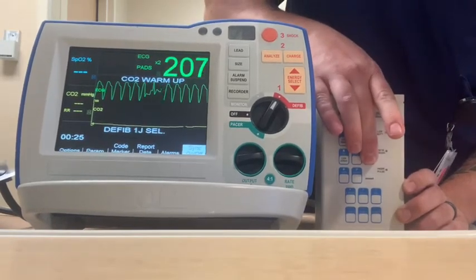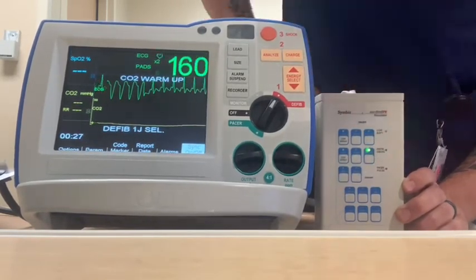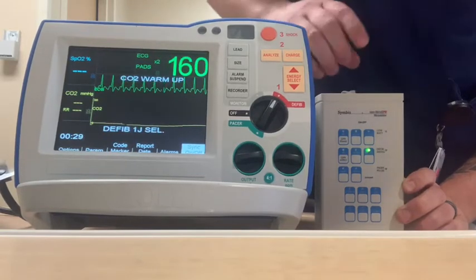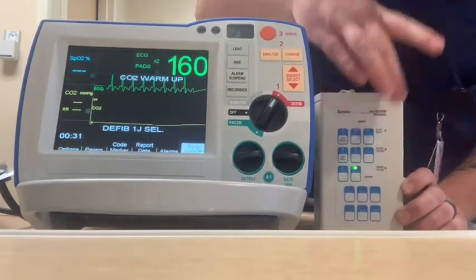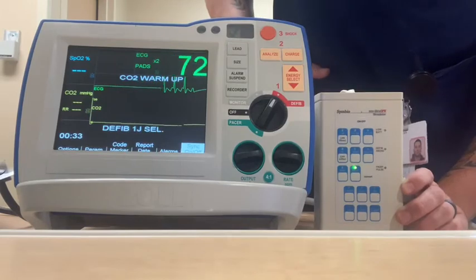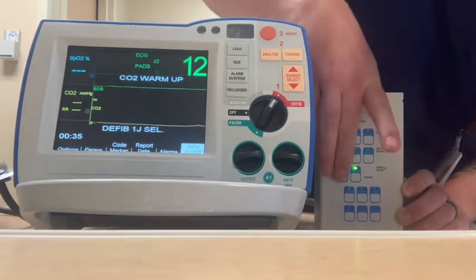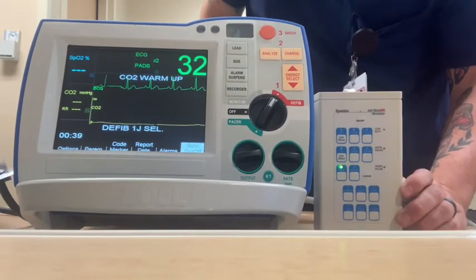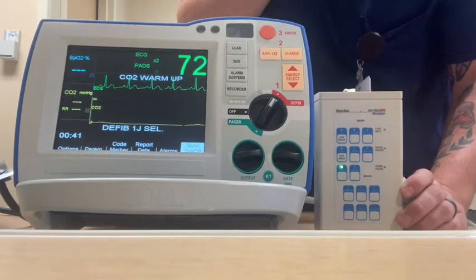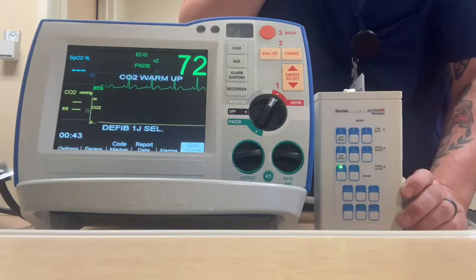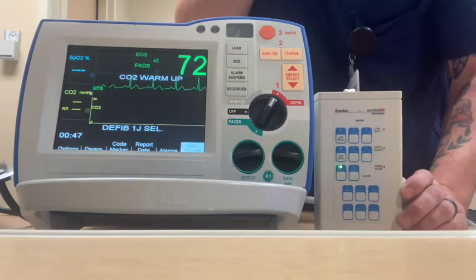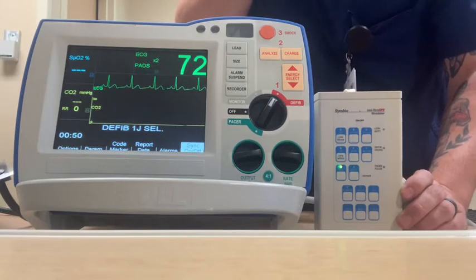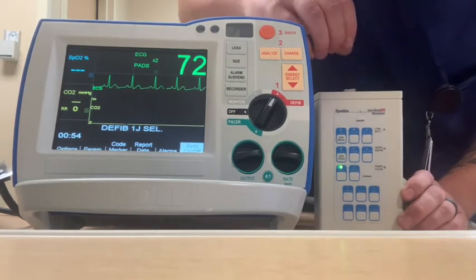Atrial flutter, asystole, normal sinus rhythm. I'll go into each rhythm with a little more detail and review shockable versus non-shockable rhythms. Also, we'll review cardioversion versus defibrillation.